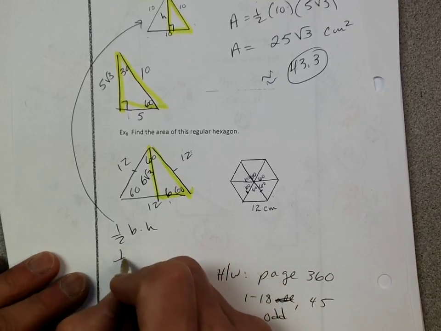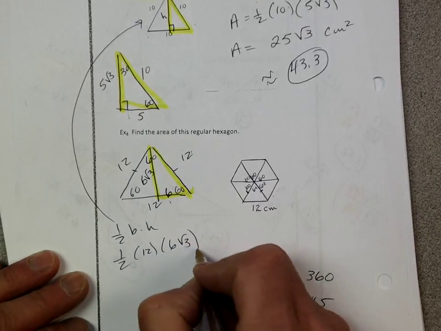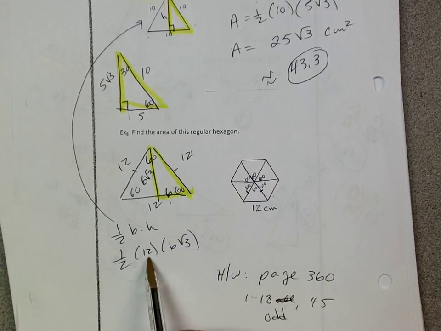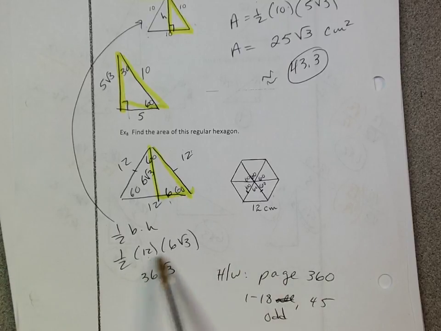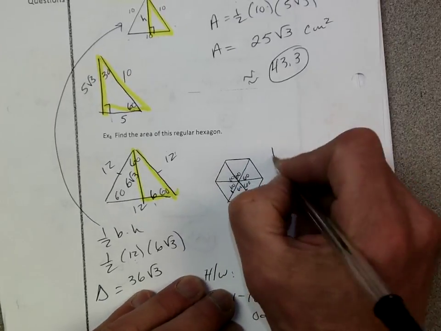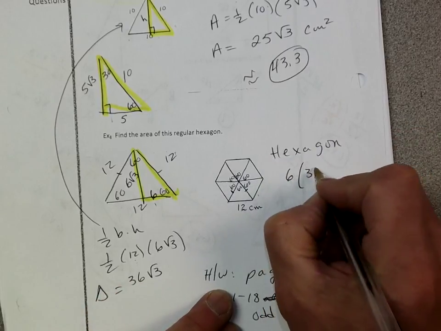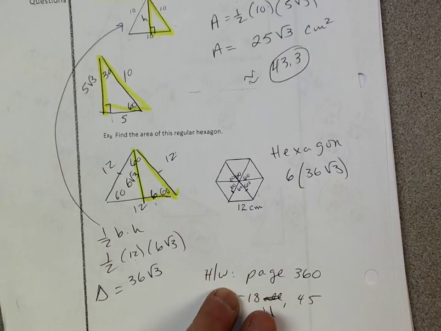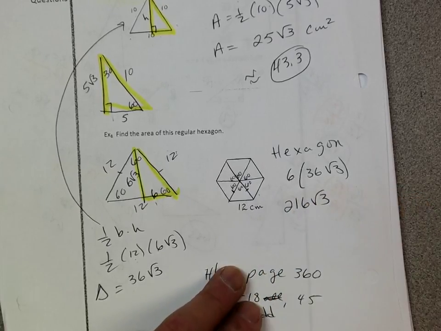So, area, 1/2 times 12 times my height, which is 6 square roots of 3. Half of 12 is 6, times 6 is 36 square roots of 3, okay? Now that's the area of the triangle. So the entire hexagon is going to be 6 times my 36 square roots of 3. Is that 108? 36 times 6. 216. Wow, I'm glad I used a calculator, huh? So I get 216 square roots of 3, which is an answer I like.